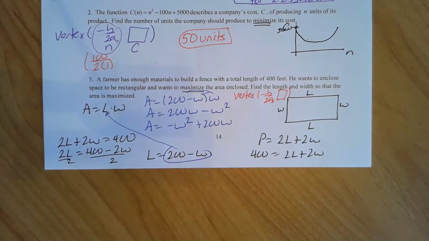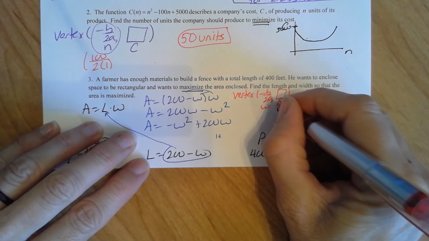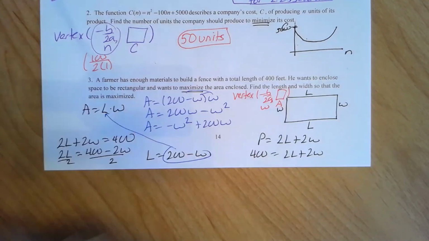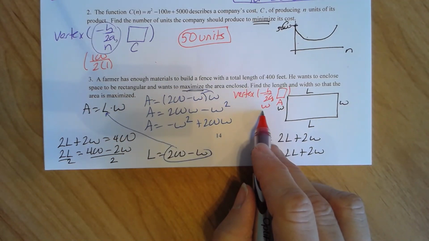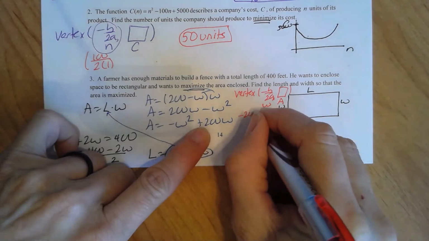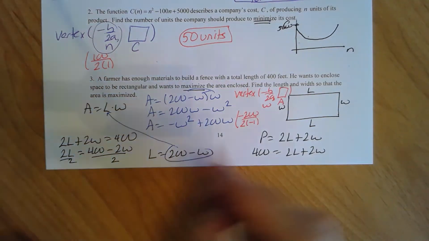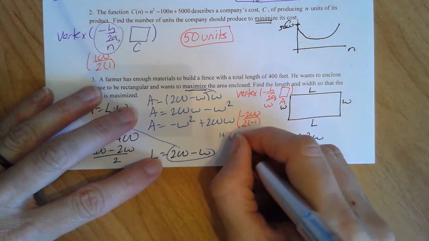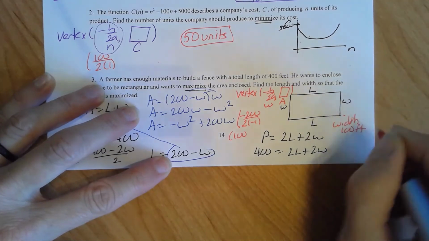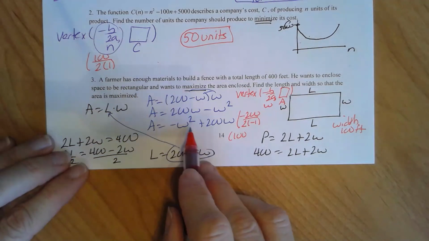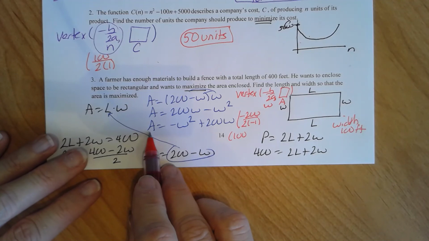Now, what is going to give us each of these pieces? If you look at this equation, the W is where the Y is. So we really don't want the A because it just said find the length and the width. But we do want the first piece because that's going to give me my W. So opposite of B, so negative 200, all over 2 times A, which is negative 1. This is just the first part of the vertex. So negative 200 divided by negative 2 is 100. That tells me that the width is 100 feet. Now, if we plug the 100 back in, that would give us A, but they didn't ask for A. They just wanted to know the length and the width.